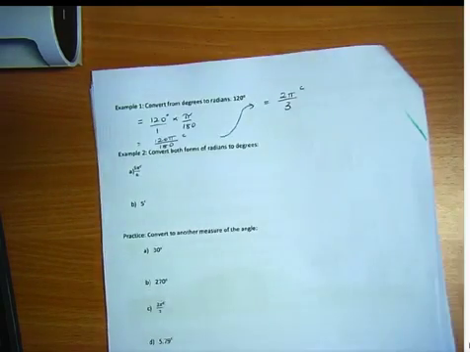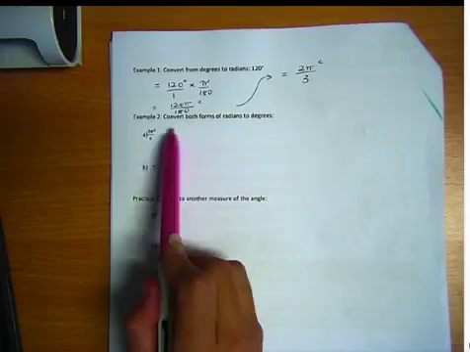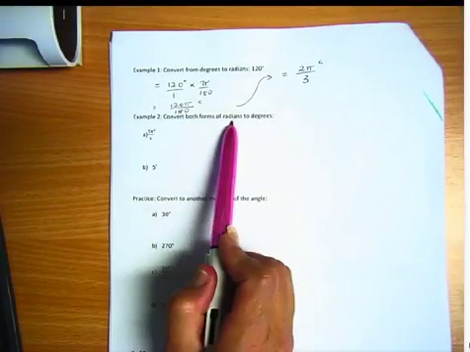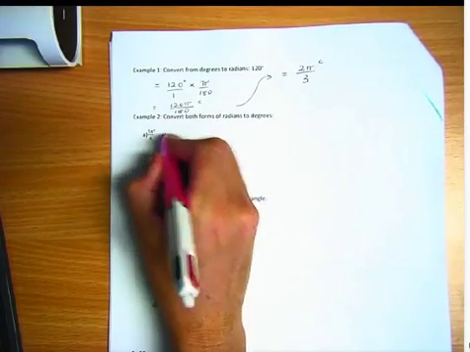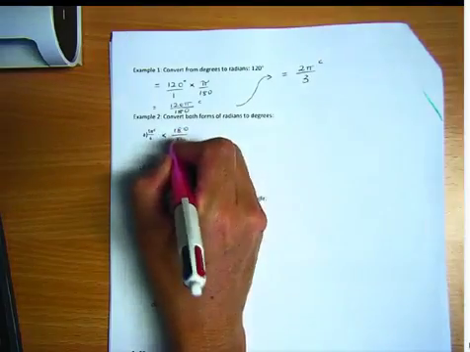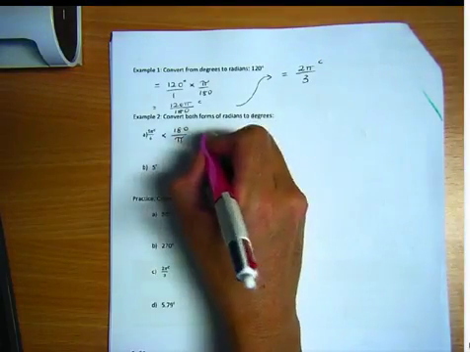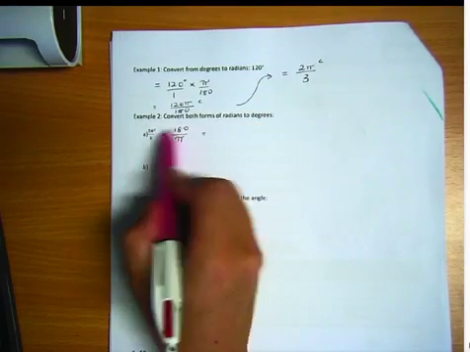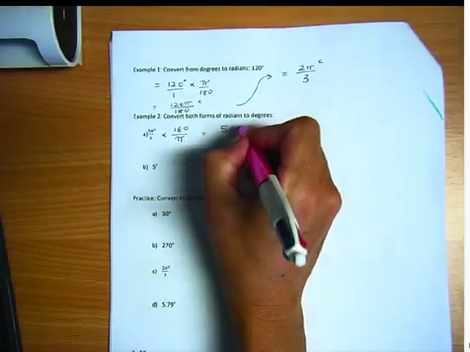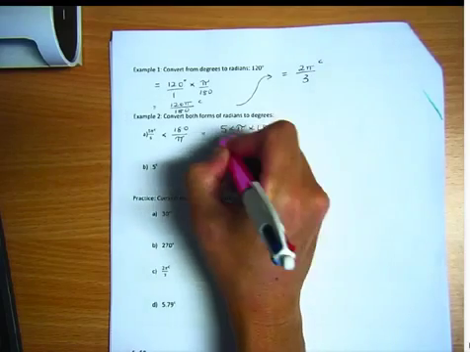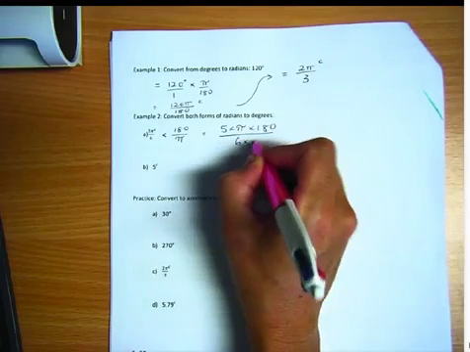All right, now example 2, you are converting from radians to degrees. So this time we're multiplying by 180 on pi. Now a couple of different ways you can do this. I'm just going to work across for a moment. If I multiply across the top, that's what I've got, and if I multiply across the bottom, that's what I've got.